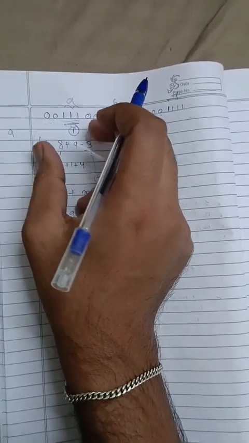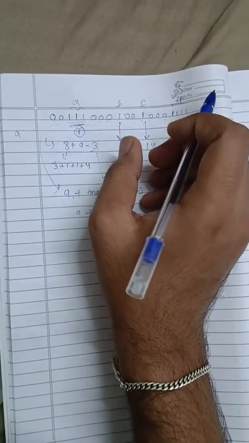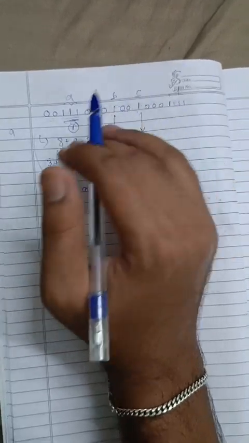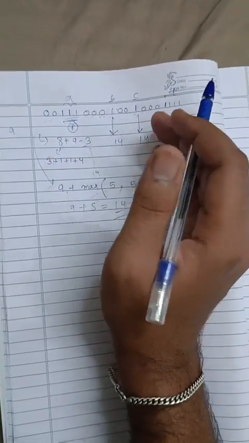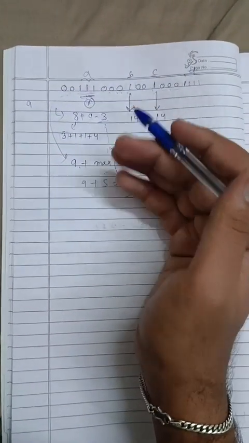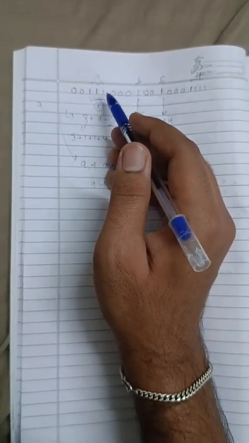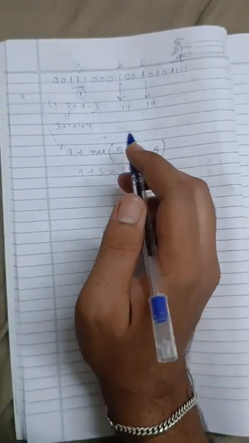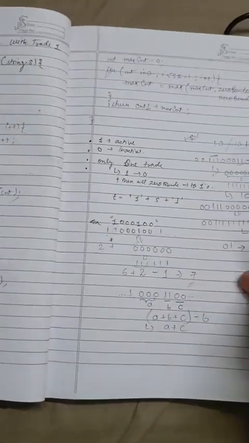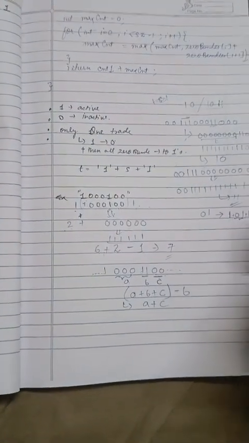Every time I was taking the adjacent bundle of zeros plus ones and comparing to get the maximum one. So in a greedy approach I just removed that double counting of ones. Okay, hope I make you understand.